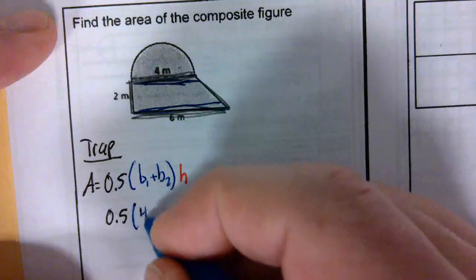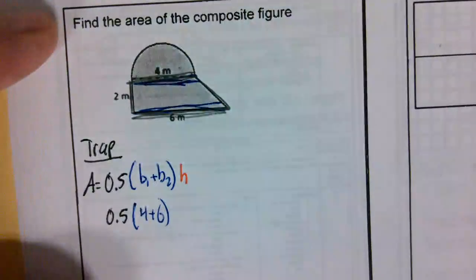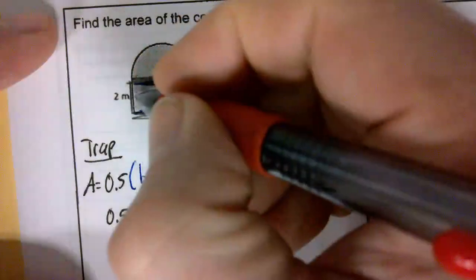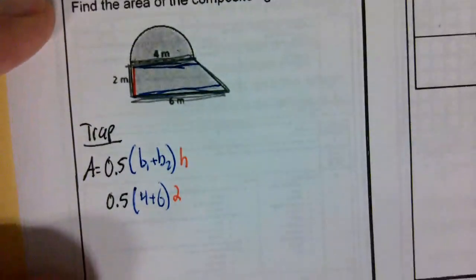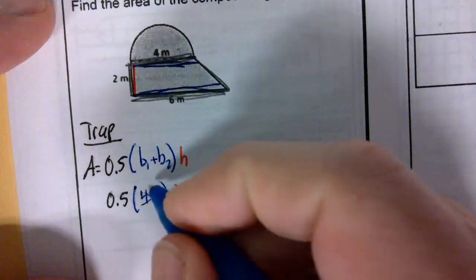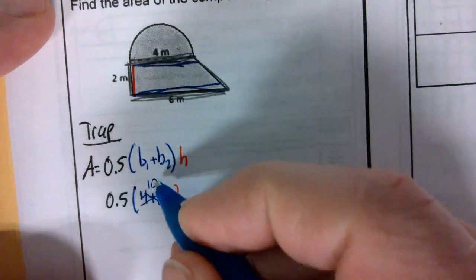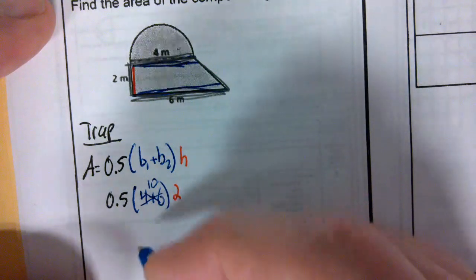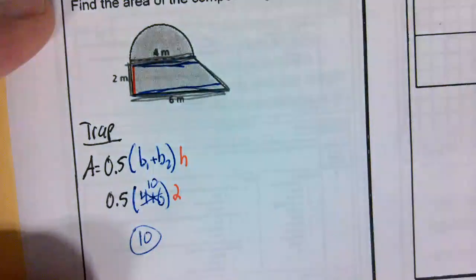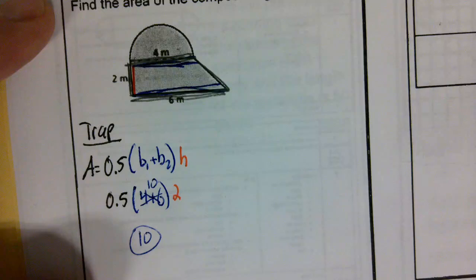So I got to take 4 plus 6, and we're going to take that times the height, the distance between them. You can type that into the calculator, or you can do PEMDAS yourself. 4 plus 6 is 10, so half times 10 times 2, well, that gets us our 10. And so from there then, we just continue on.